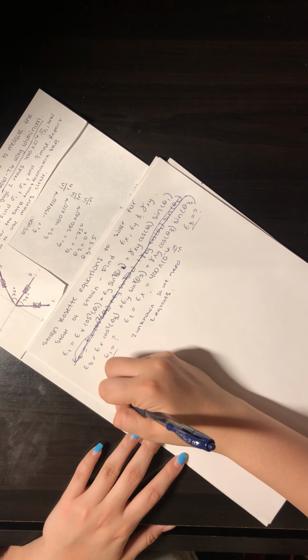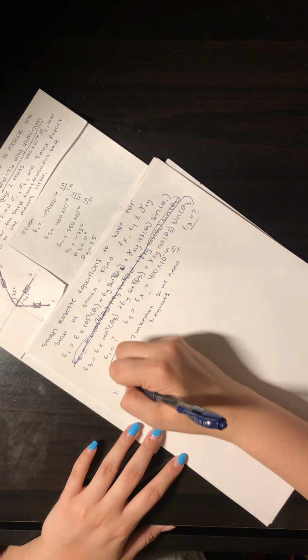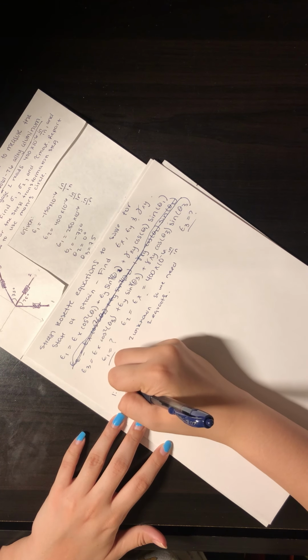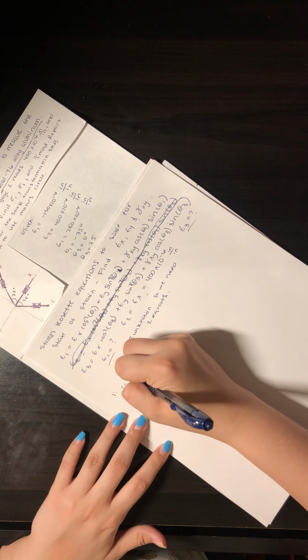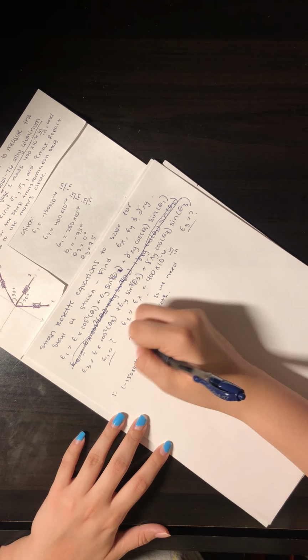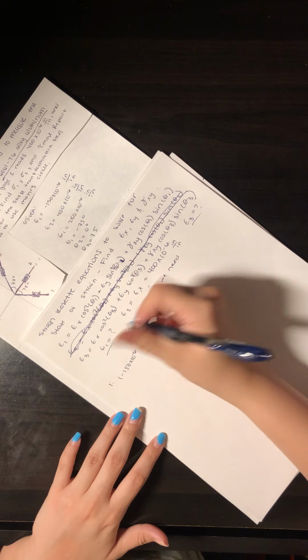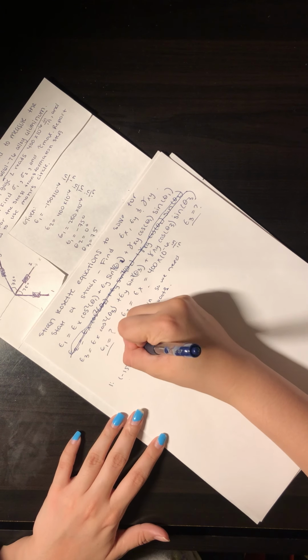Okay, so solving for the first one, we have negative 150 times 10 to the negative 6. I'm going to leave out the inches by inches just to not have a huge mess on my paper.